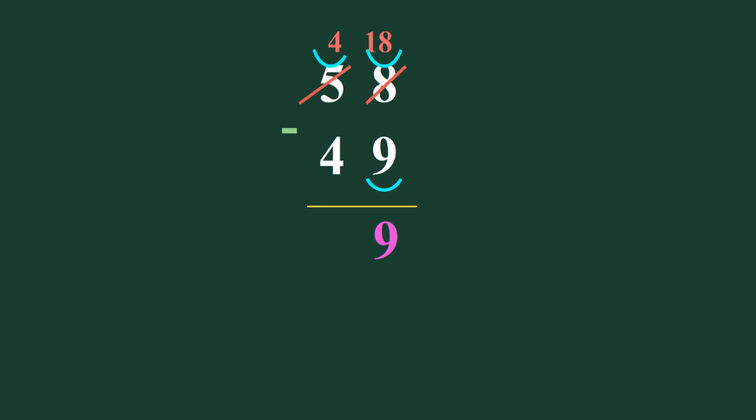9 in the ones place. Then go to the tens column. 4 minus 4 equals 0, right? 0 in the tens place. So 58 minus 49 equals 9. And this is our final answer to this problem.